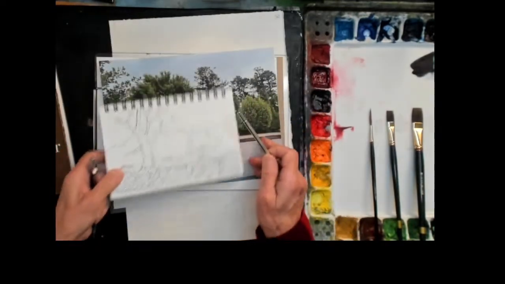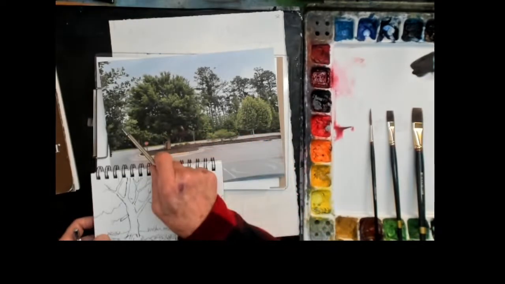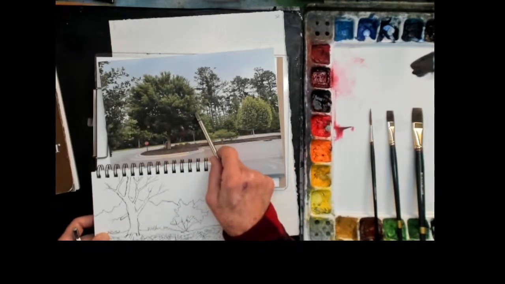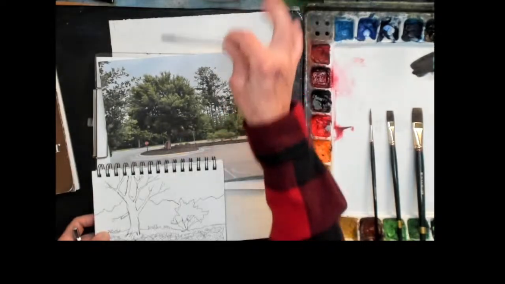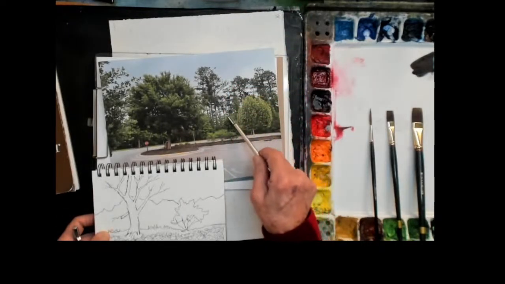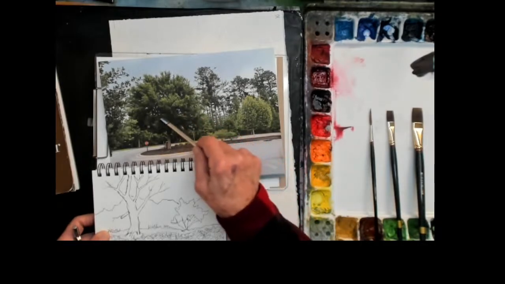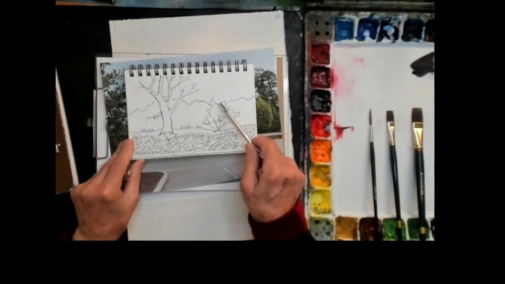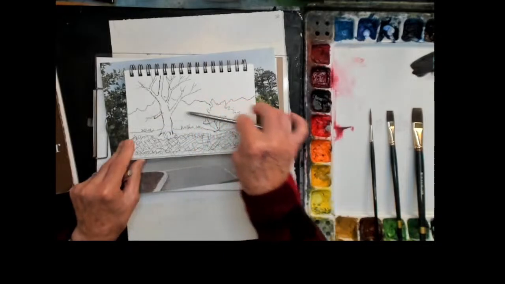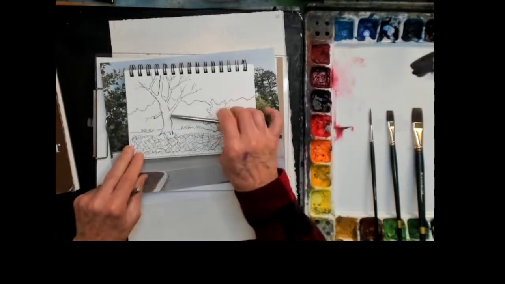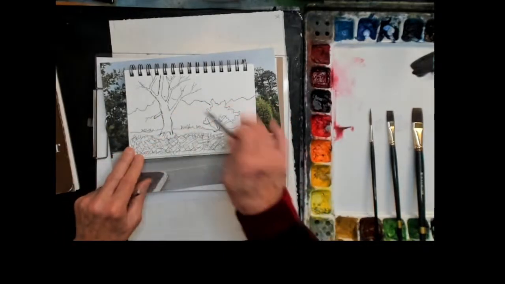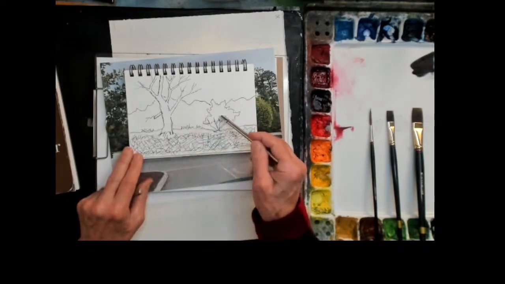Now in the background, there were a lot of trees back here. I didn't really worry about the top trees. It was the trees behind the bush, in the middle ground area. So I decided that would be a background mass of trees behind this area. That would be my middle ground. So my foreground was here with the bush and the tree.